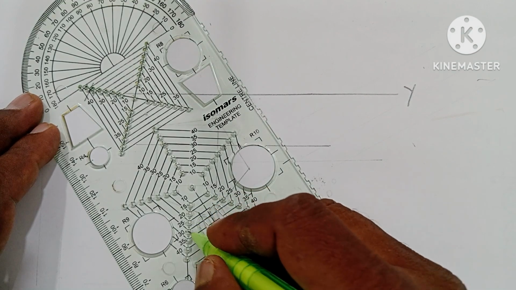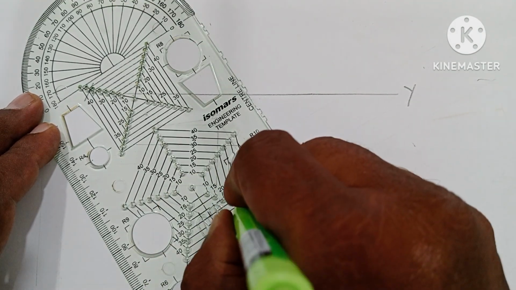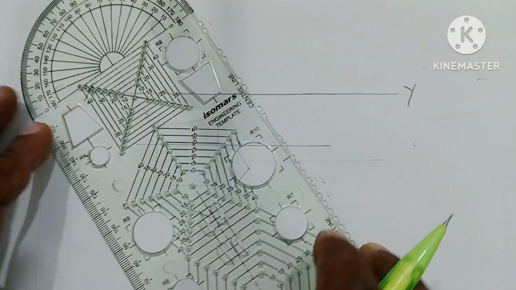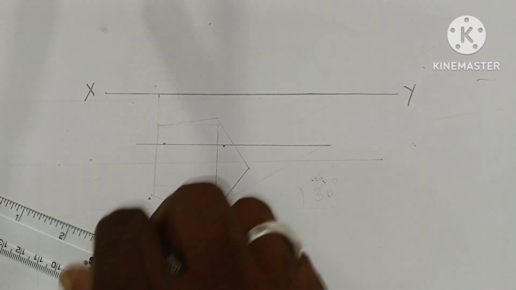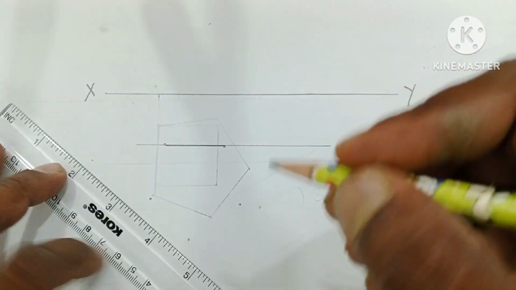1, 2, 3, 4, 5. Fifth hole. Okay. So if you join all those points, you will get a pentagon in such a way that one of the sides is parallel to the reference line.